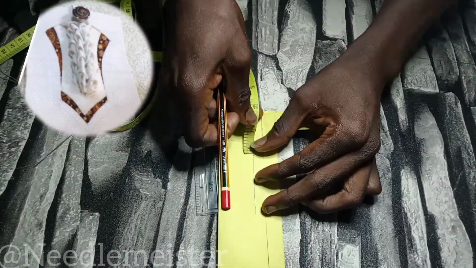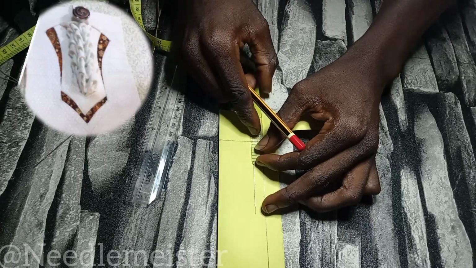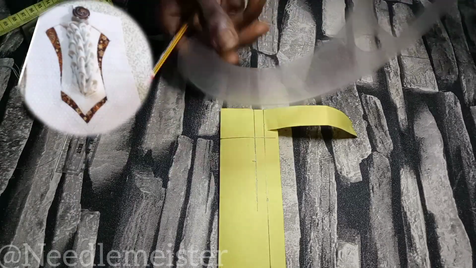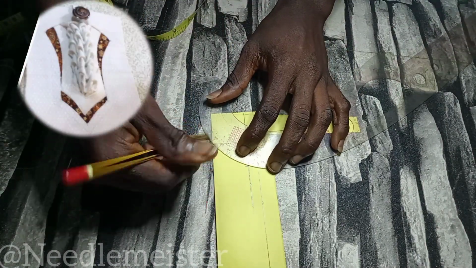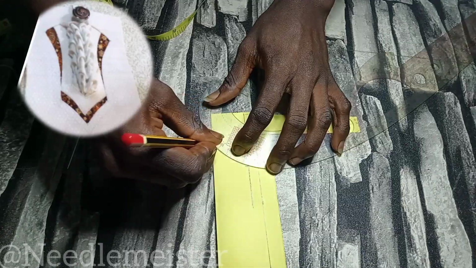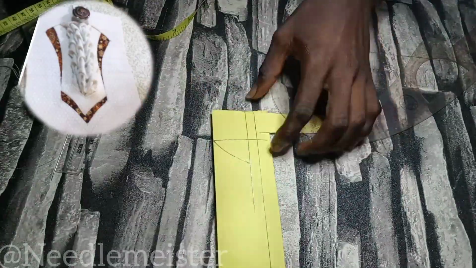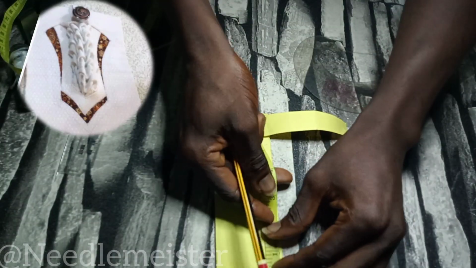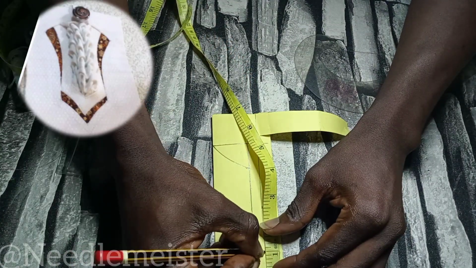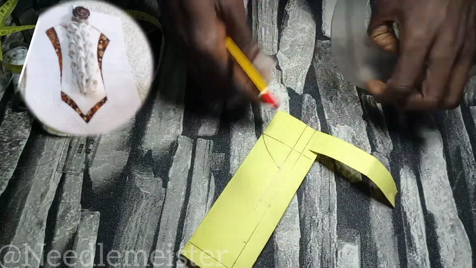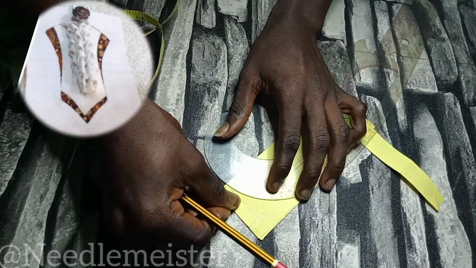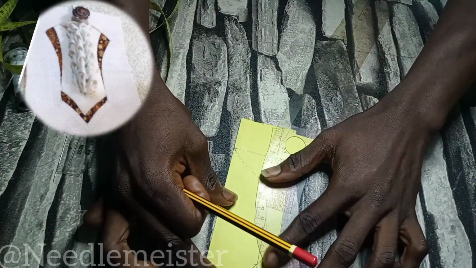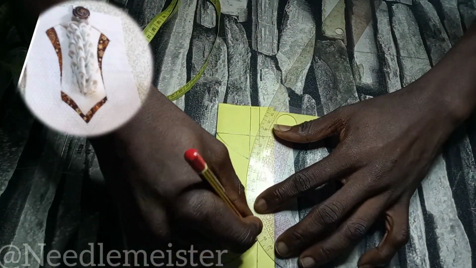Now on the bottom width line, we are going to measure 1 inch upward. We are going to connect this back to the center with a French curve. We are going to mark 1 inch again on the top width line downward and connect it also to the center with a French curve, and also connect it to the mark point at the bottom.